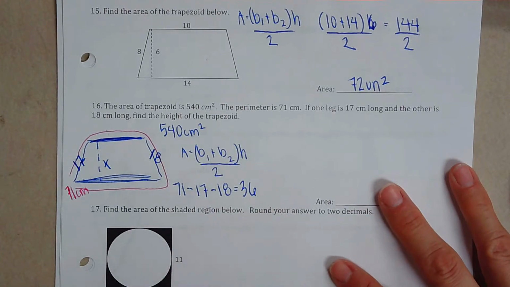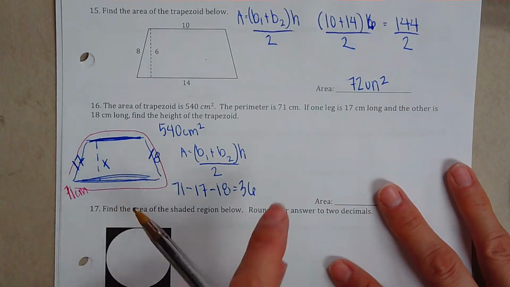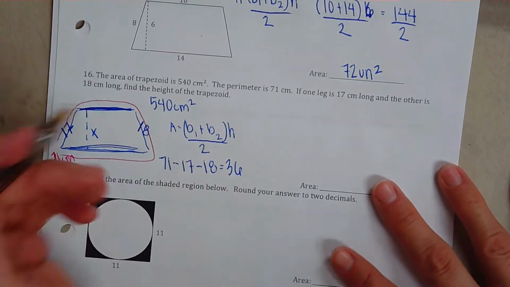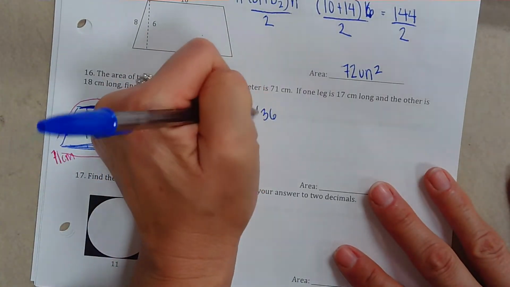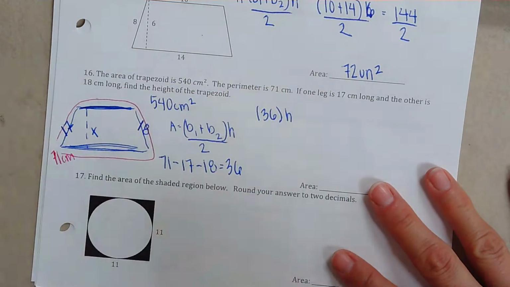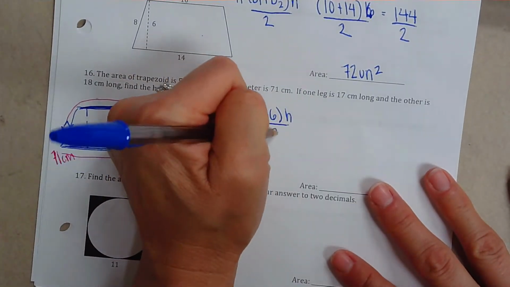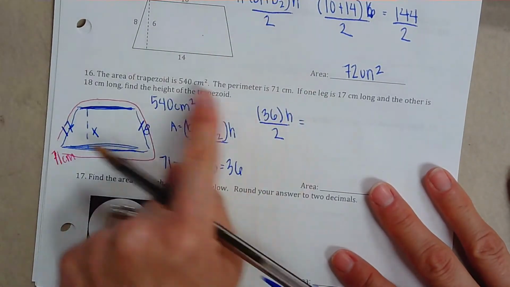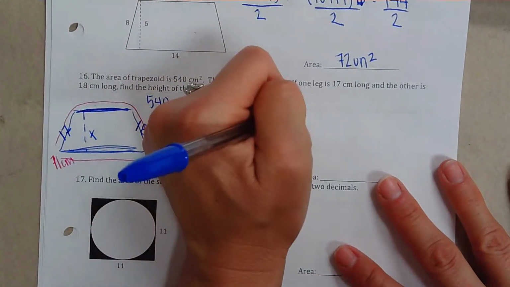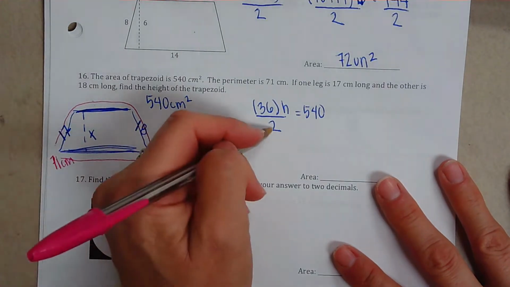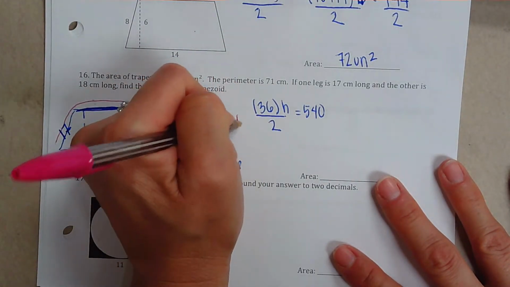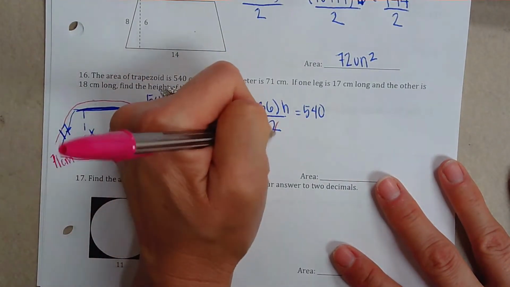Okay, so now I'm going to plug what I know into the equation. So I know that my two bases added together are 36 times my height, which I don't know, divided by 2. And then I know that the area is equal to 540. So I'm going to get rid of this 2. It's saying divided by, so I'm going to do the opposite and multiply.